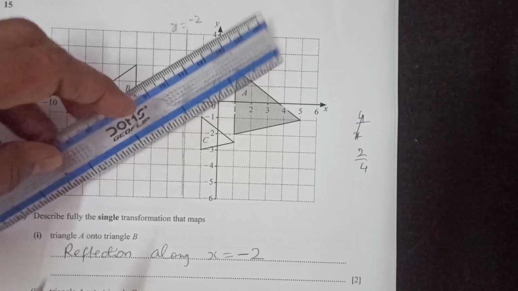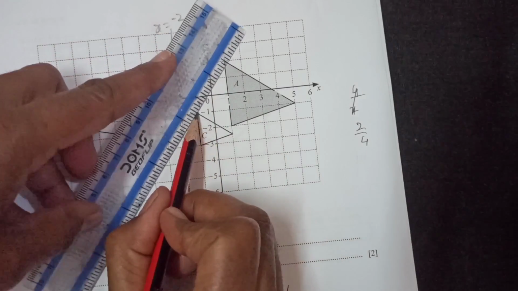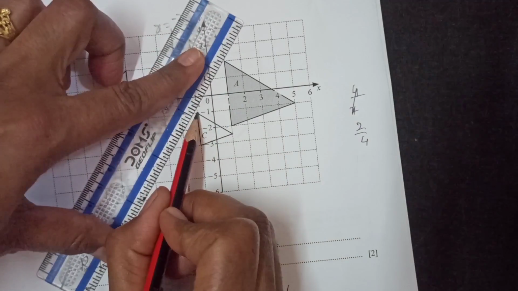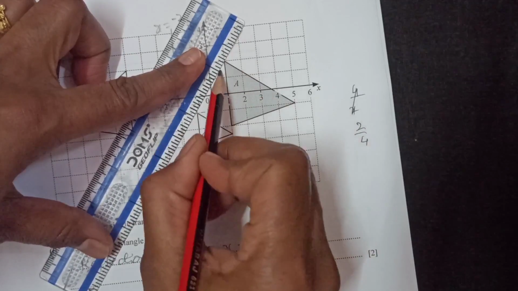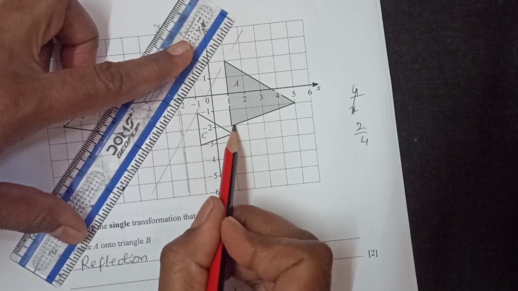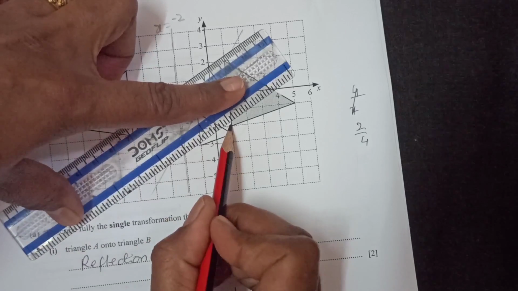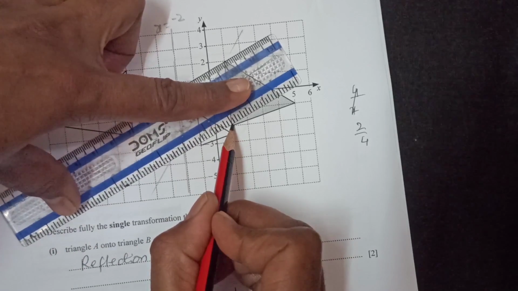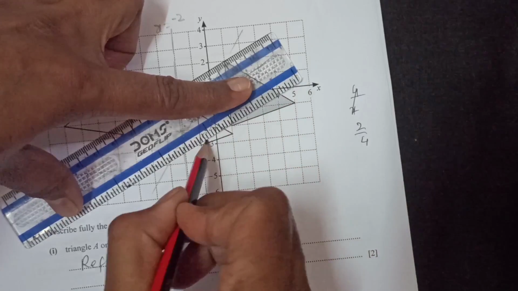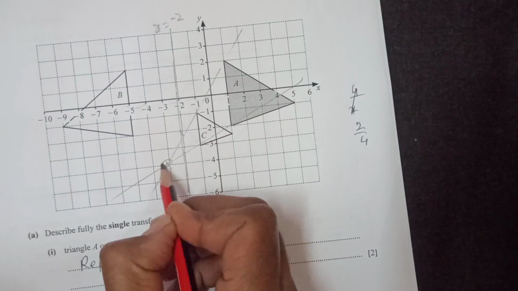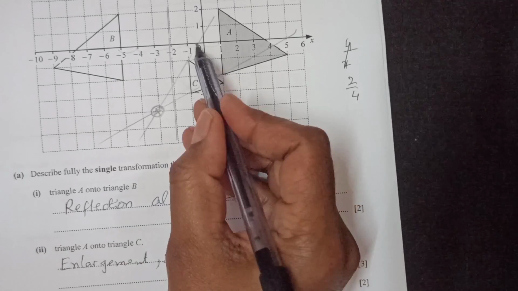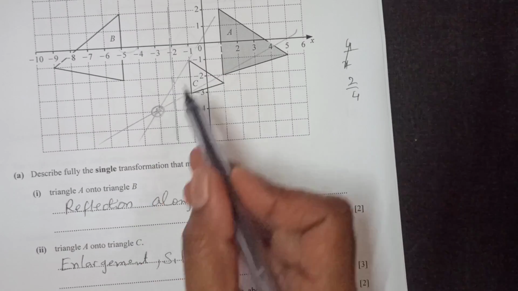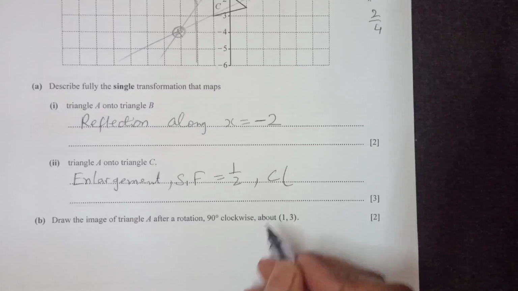Now we will find the center. For the center, we are just going to join the corresponding vertices. So here let's join this corner to this one. So another one, this vertex here. Two will be enough to see where they are intersecting. So they are intersecting at this point. So this is the center, which is negative 3 and negative 4.